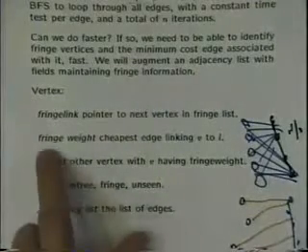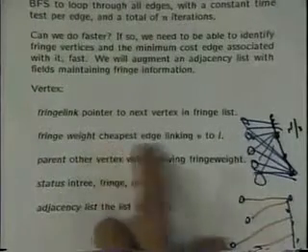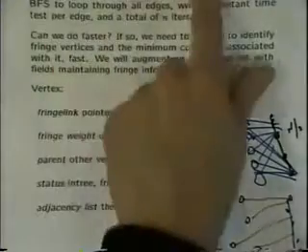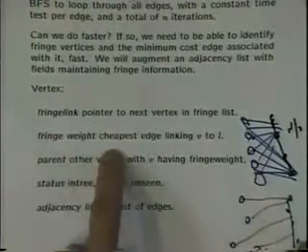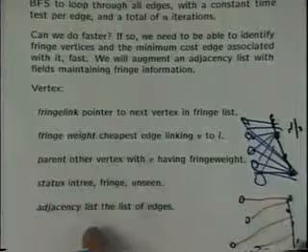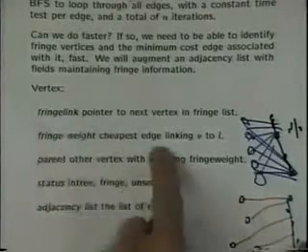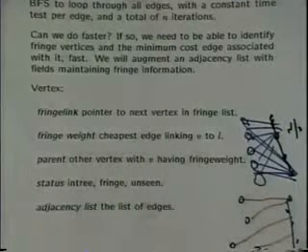But what's the point? If for each vertex that's not in the tree we know the cheapest edge linking it to the tree, what are we going to do? Our innermost loop is simply going to loop through all the vertices, of which there are n, and ask: are you in the fringe, and if so, what's your fringe weight? The cheapest one is what we add. Any questions? Question?